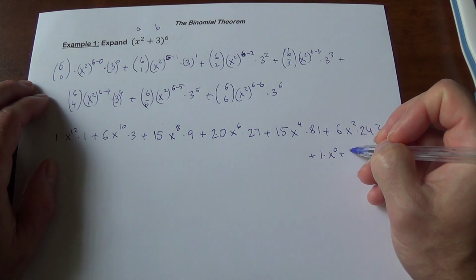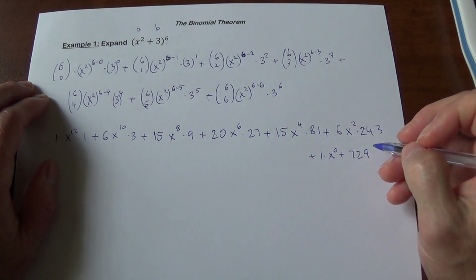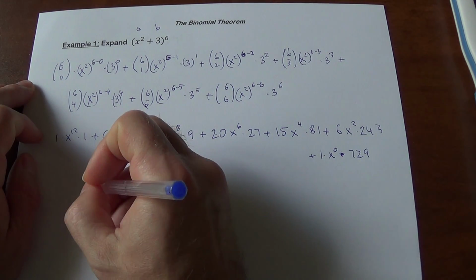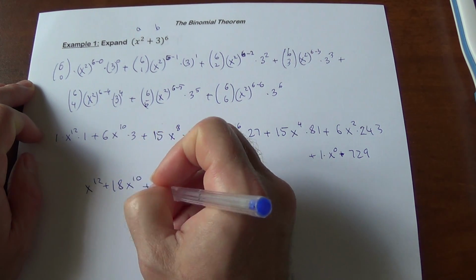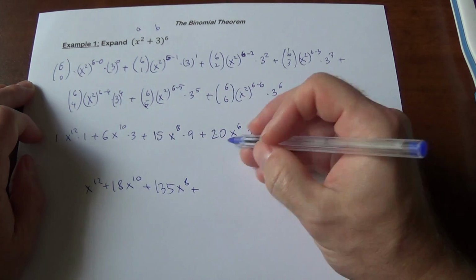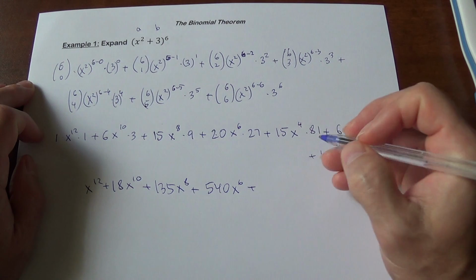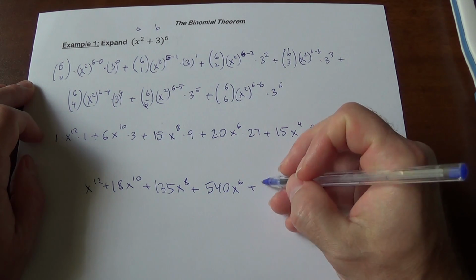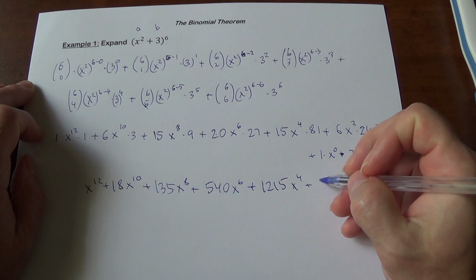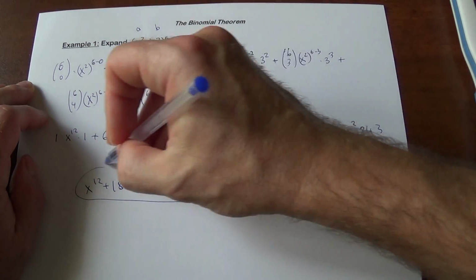x to the power 0 times 729. And all in all, we're getting x to the 12th plus 18x to the 10th plus 15 times 9 is 135 x to the 8th plus 20 times 27 is 540 x to the 6th plus 15 times 81 is 1215 x to the 4th plus 6 times 243 is 1458 x squared plus 729. This will be the expansion of that expression.